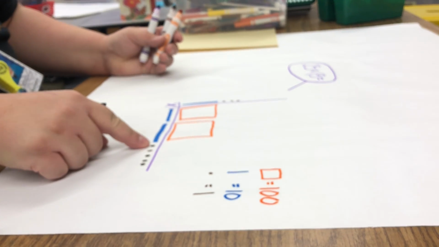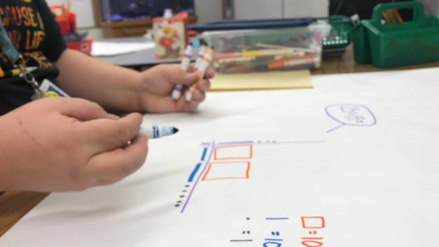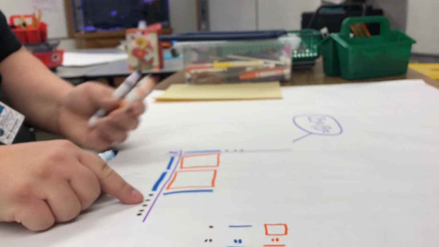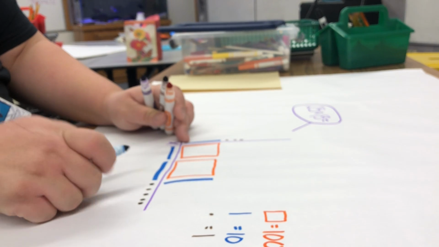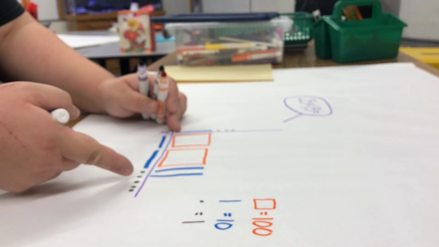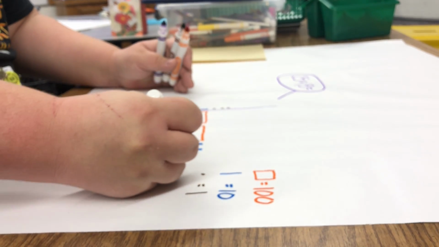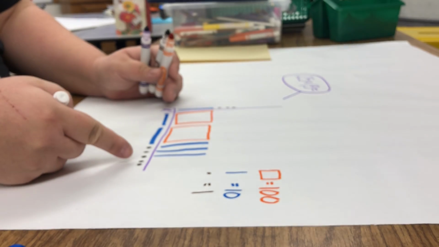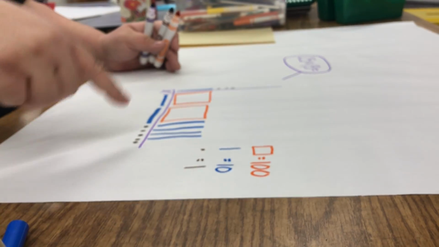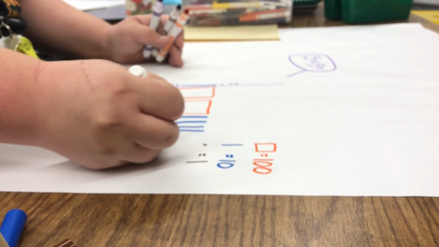Now my next one is going to be 1 wide and 10 high. So that will be represented by a tens rod. Again, 1 wide, 10 high is going to be a tens rod, and so on for the next three.